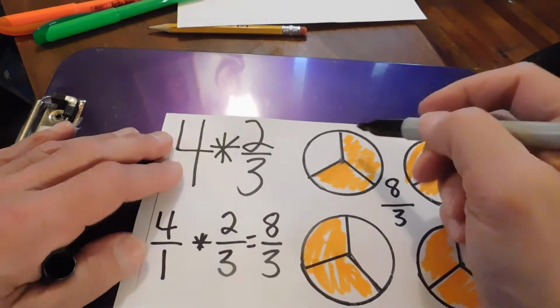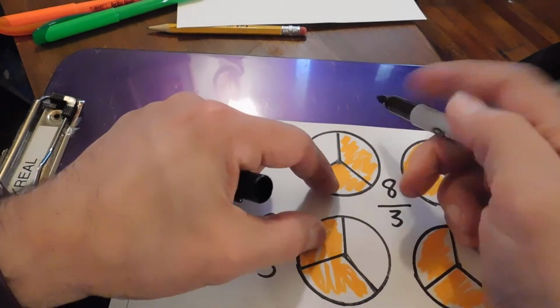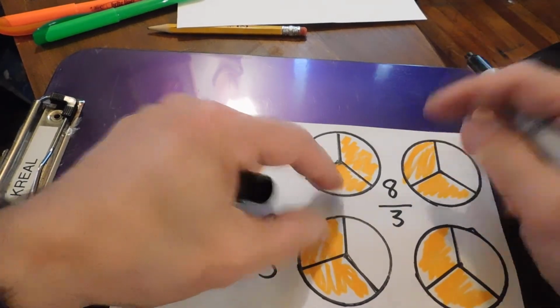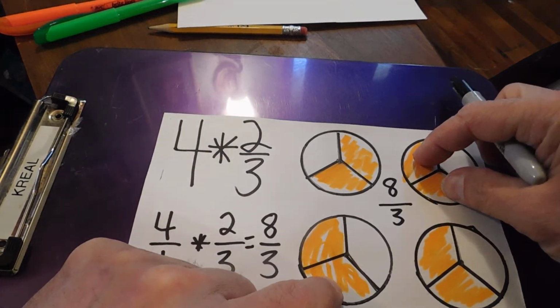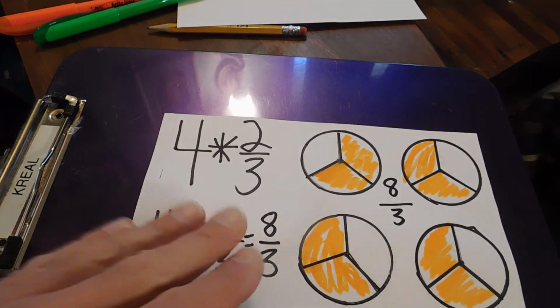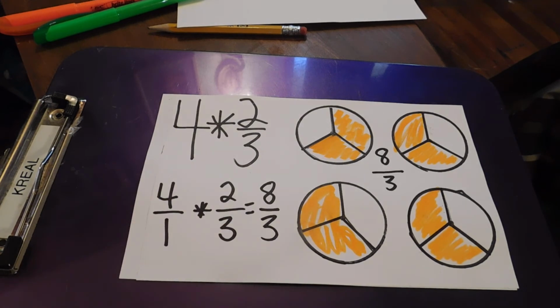And if you think about these 3 thirds would make up 1, these 3 thirds would make up 2, and there's the 2 extra thirds. So multiplying fractions: numerator times numerator, denominator times denominator, simplify or reduce as needed. You don't need a common denominator. That is all.